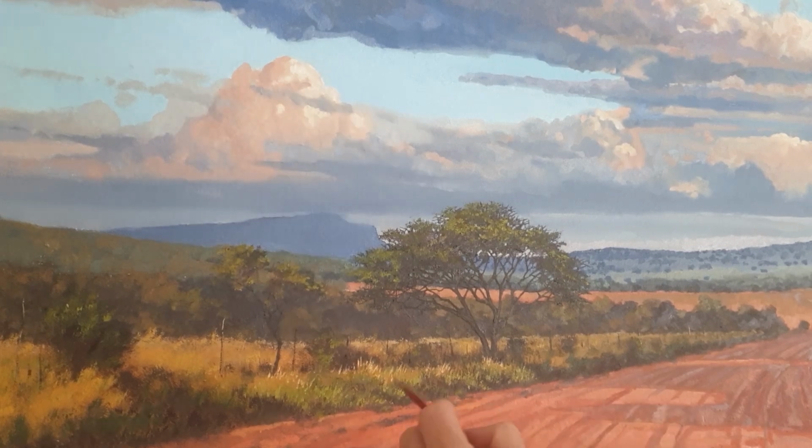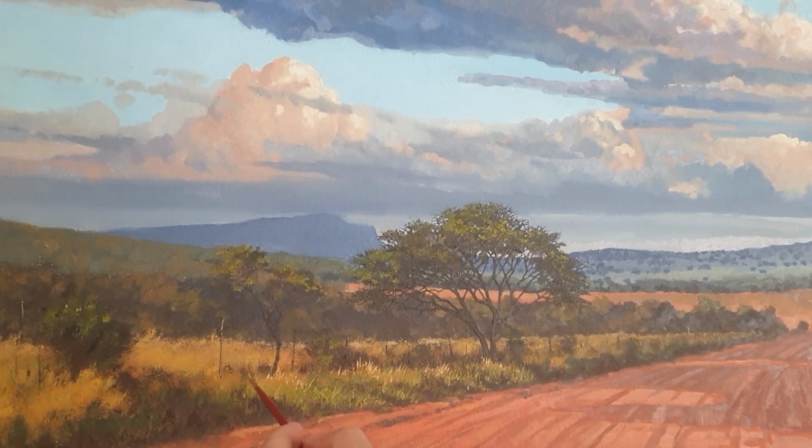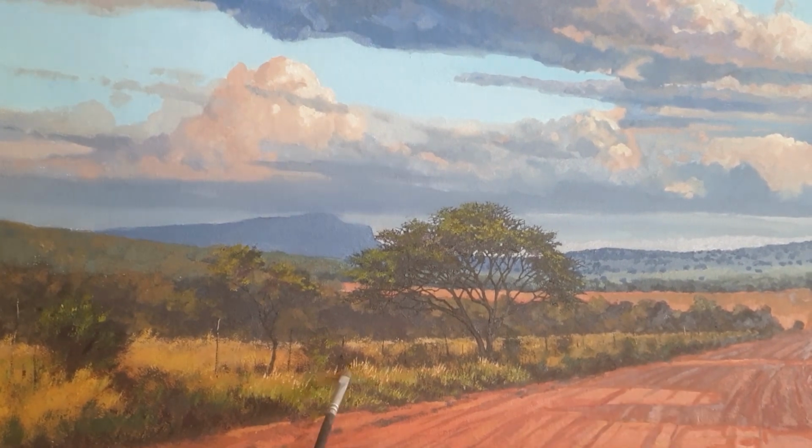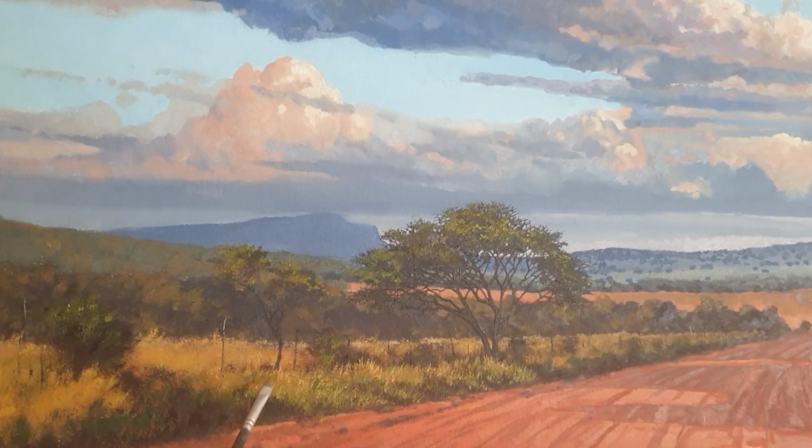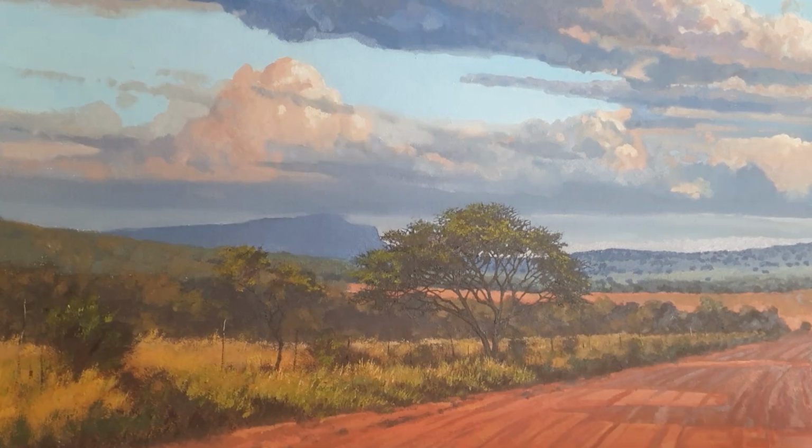I then proceeded with the final details and sky holes poking through the main tree, and just tweaking the highlights on those grasses to support that focal point in the painting.